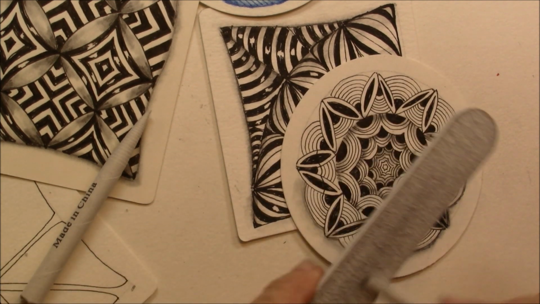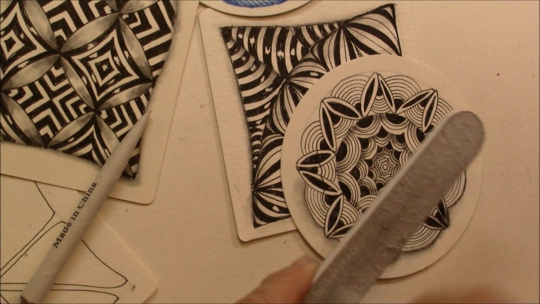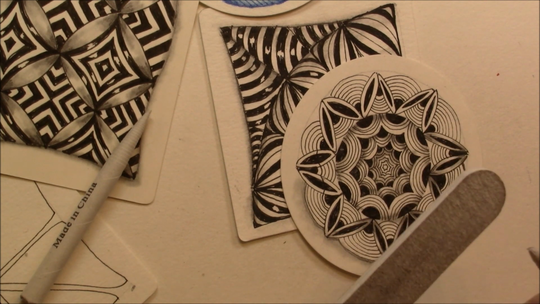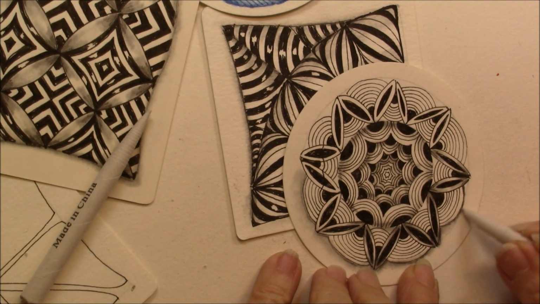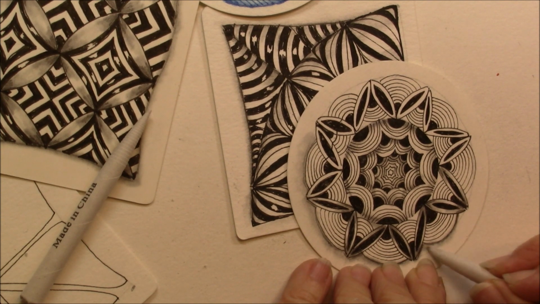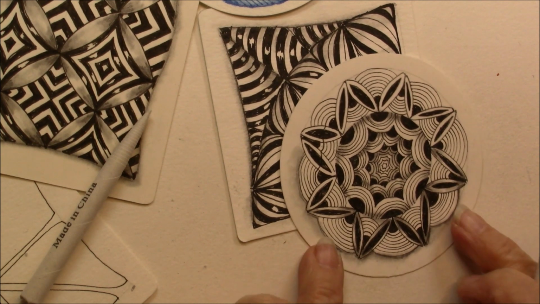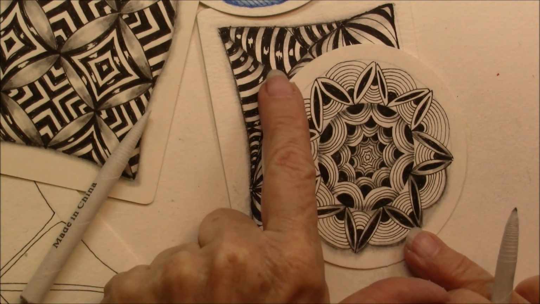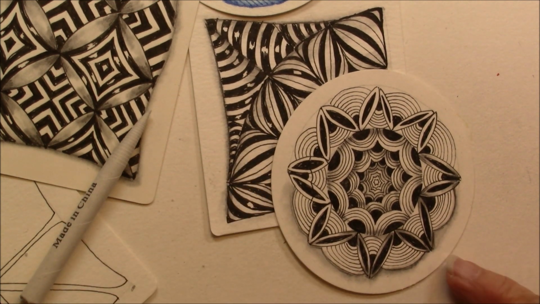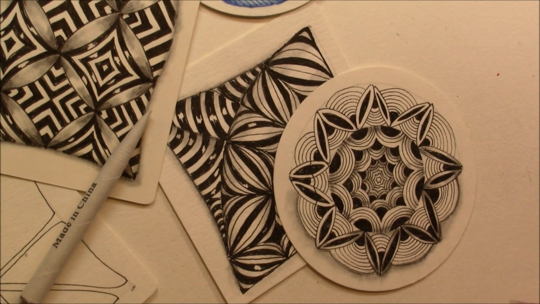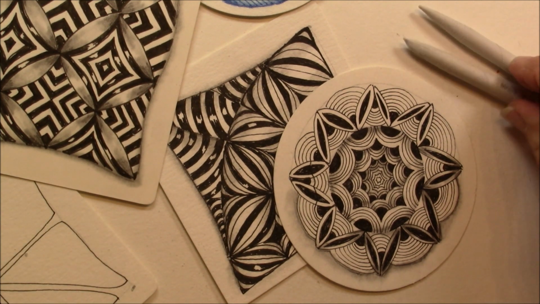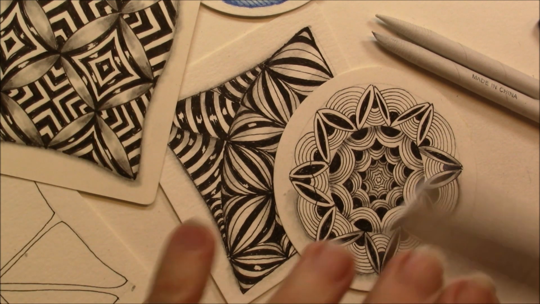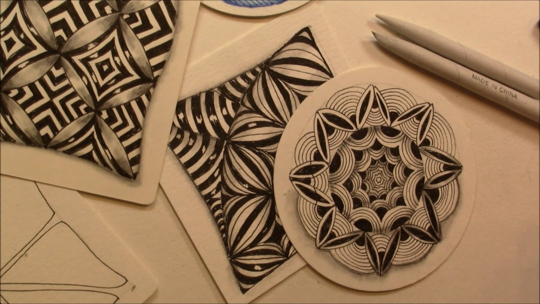I need to clean that shading stump again. And the paper just kind of peels off. But then it will start blending it better again. And you can see the difference in here and here in the depth of the tangle. Shading is fabulously fun. It's kind of the icing on the cake. So don't forget to get you some shading stumps and a pencil and emery board, and away you go.